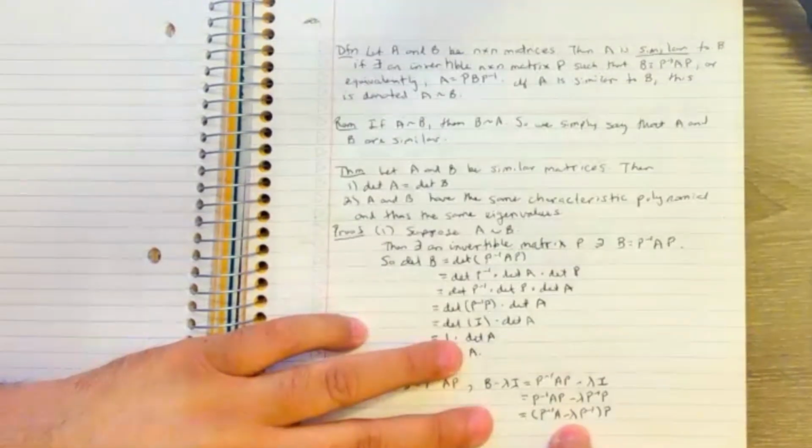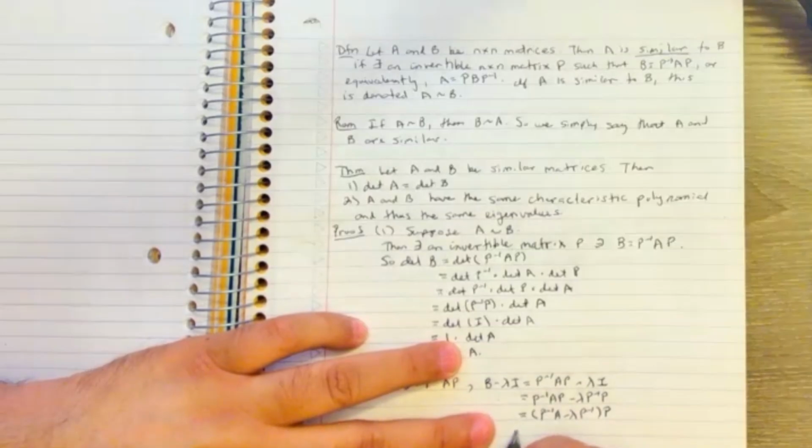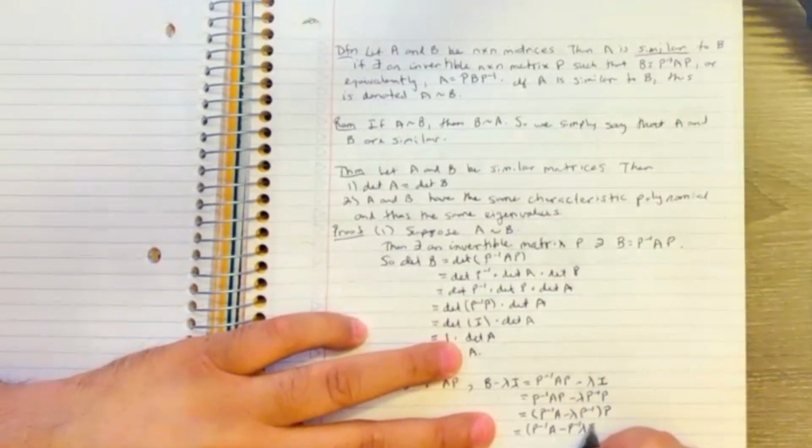Now we can replace the term lambda times P inverse by P inverse times lambda I. And so we have P inverse times A minus P inverse times lambda I, all times P. And so now in these two terms, we have pre-multiplied by P inverse.